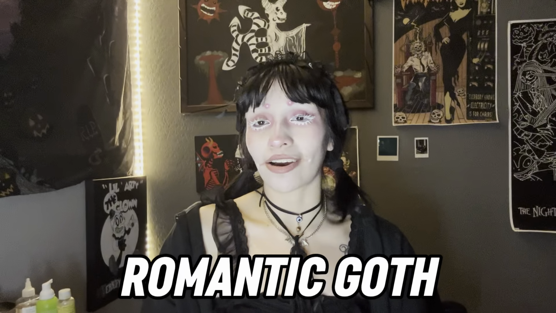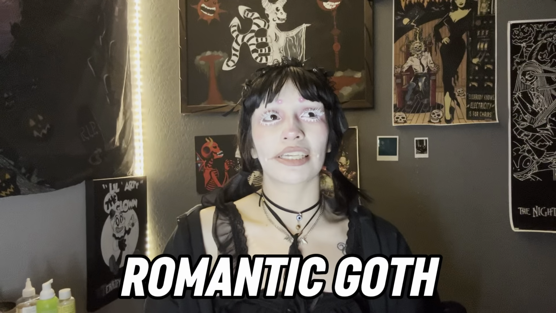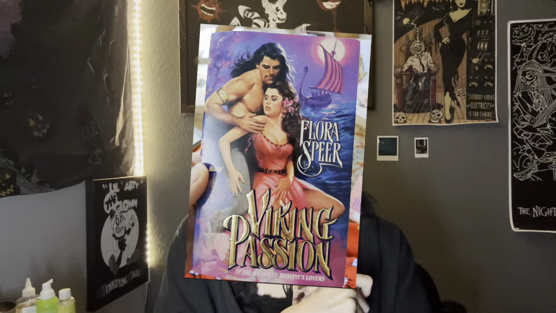So romantic goth, it just depends honestly on how you want to portray yourself. If you want to have more of a vampire kind of vibe, or if you just want the romantic goth only. I like to explain these looks like those girls in those old books that our moms used to read, those fairy tale fantasy books, you know what I'm talking about? That's what these makeup looks remind me of.